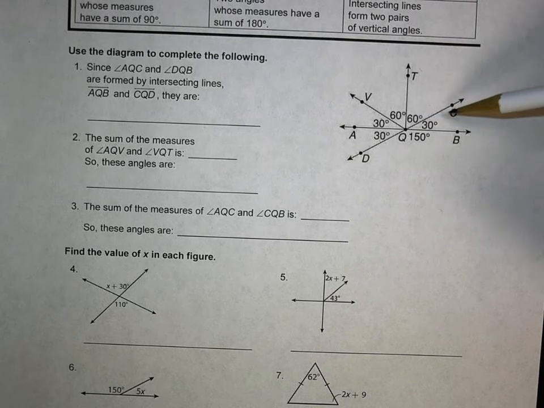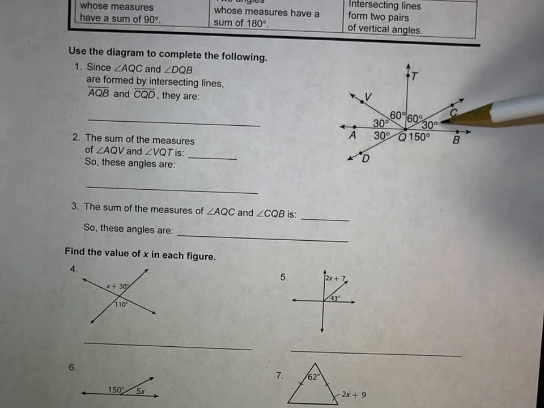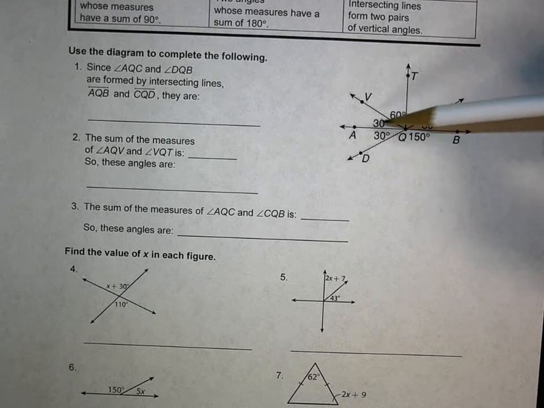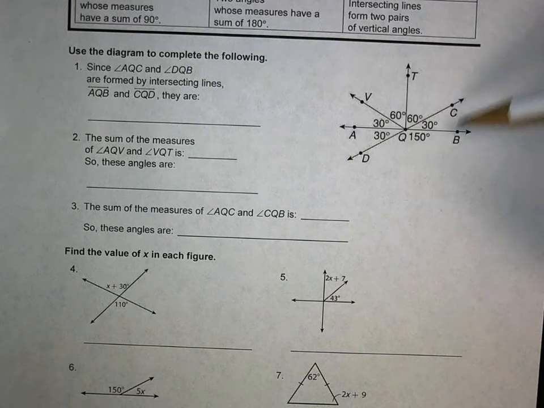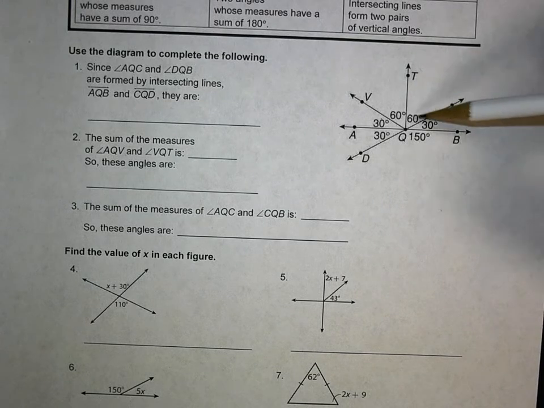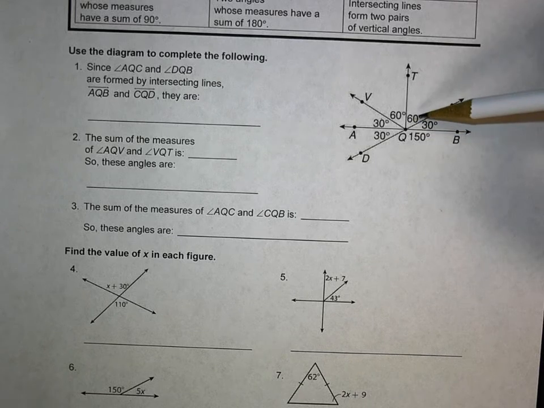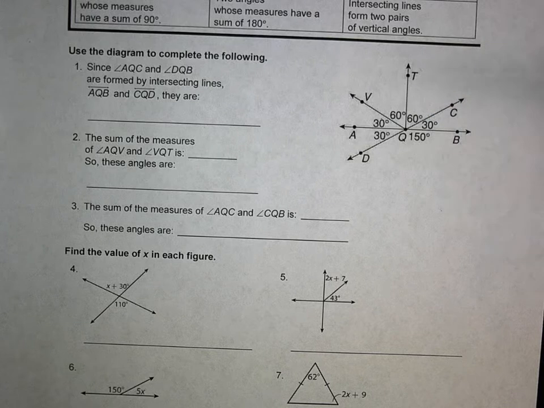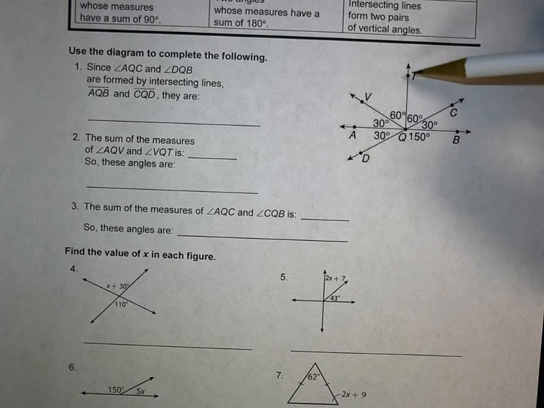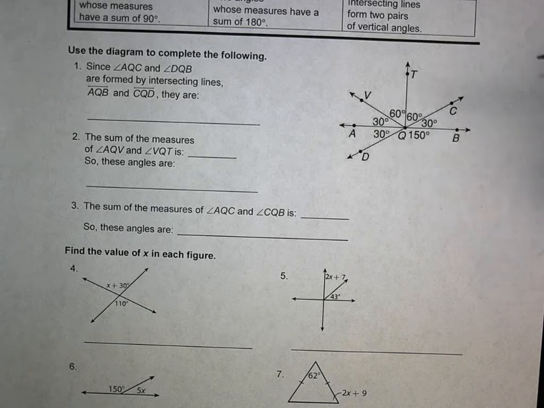Now, if I look at angle CQB and angle AQD, I'll see that they are vertical angles, and therefore it holds the truth that vertical angles are always congruent because they're made from two lines that intersect. Now, further on, I can go kind of crazy here and go through all of them. So TQC is 60 degrees and angle CQB is 30 degrees, meaning they're complementary angles because they add to 90 degrees. Now here's a little freaky one. Angle CQB is 30 degrees. Well, angle TQV is 60 degrees. If I add those two together, they become complementary.